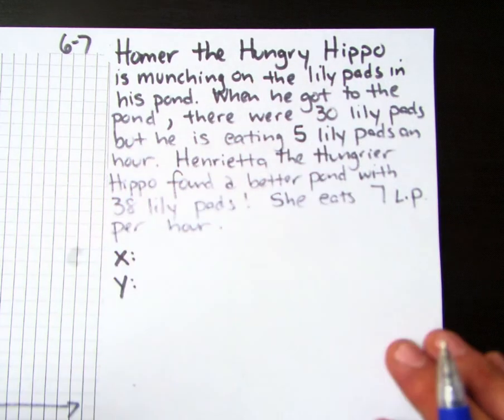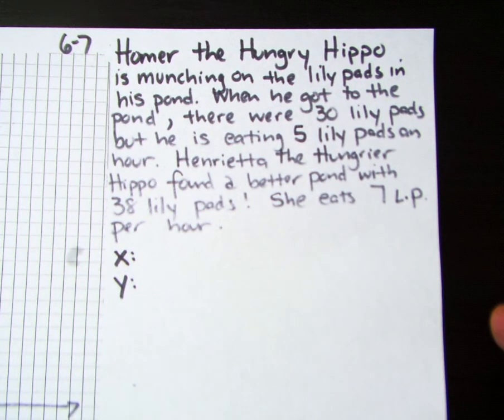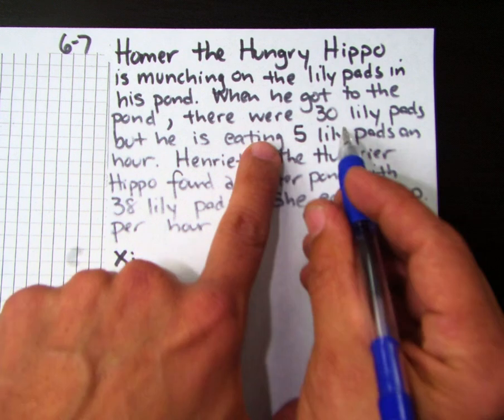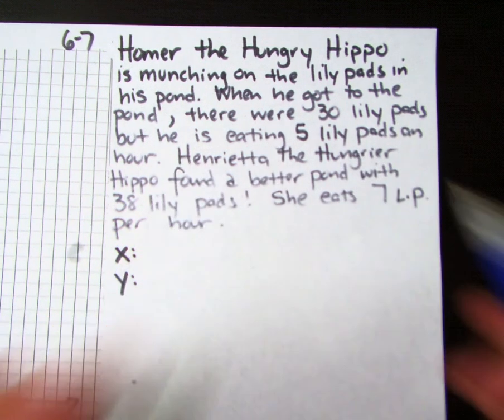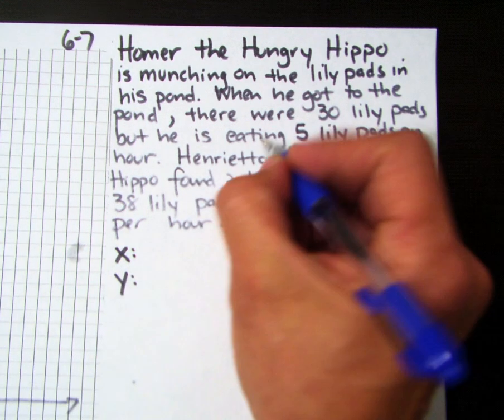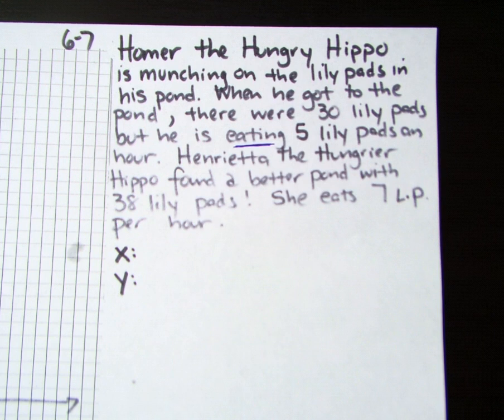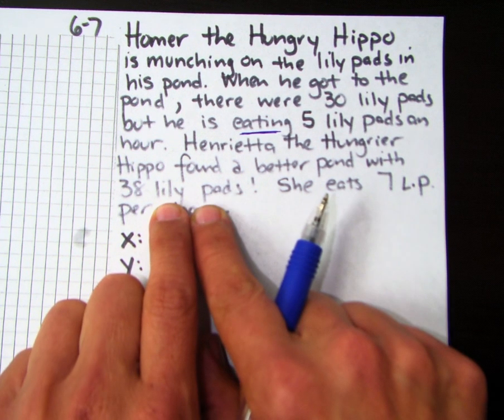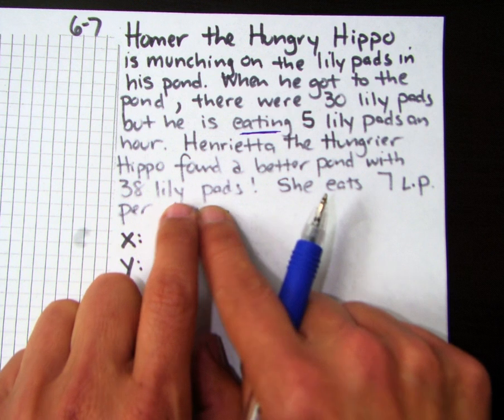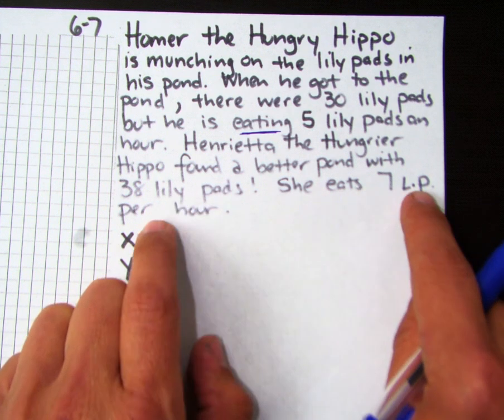Homer the Hungry Hippo. Oh, yeah, I am Homer the Hungry Hippo, and I'm munching on these little lily pads in my pond. When I got to the pond, there were 30 lily pads. And guess what? I can eat 5 lily pads an hour. Remember, 5 an hour. I am Henrietta, Henrietta the hungrier hippo. I'm hungrier than Homer the hungry hippo. And guess what? I went to a better pond with 38 lily pads. Oh, yeah? Yeah, and I could eat 7 lily pads per hour.